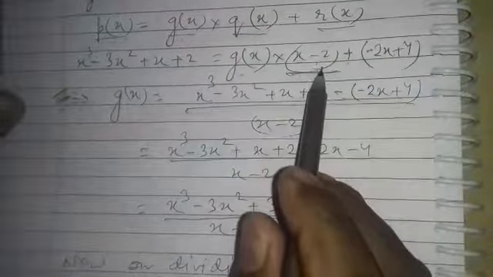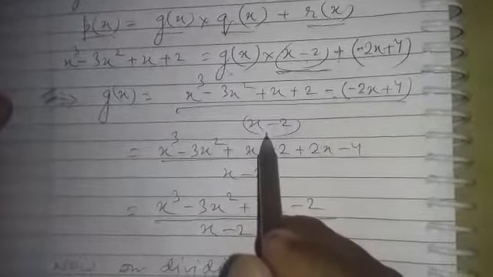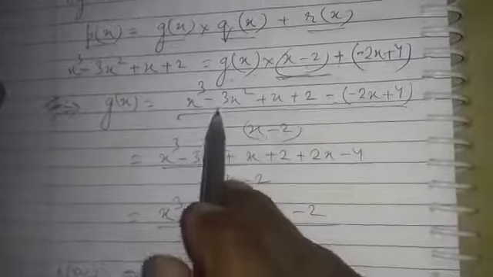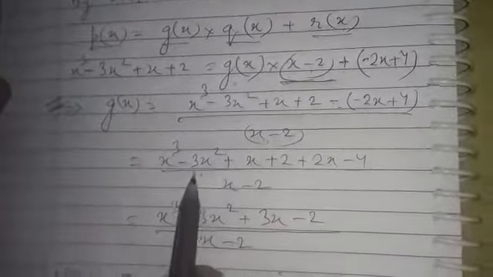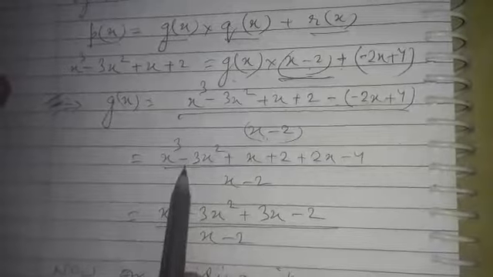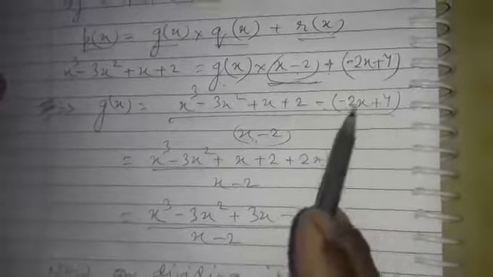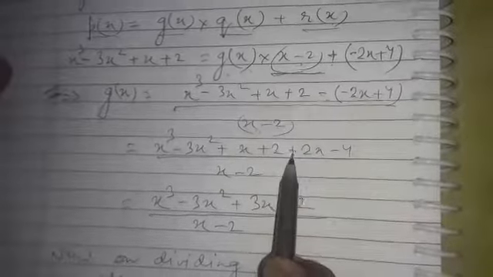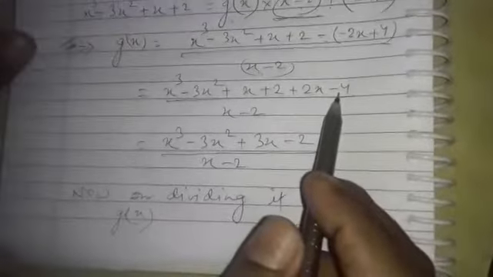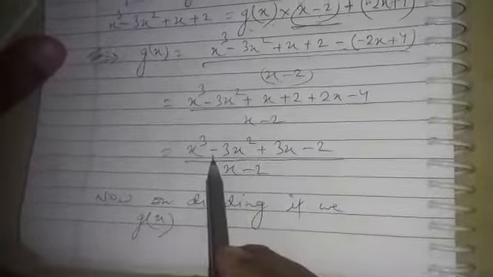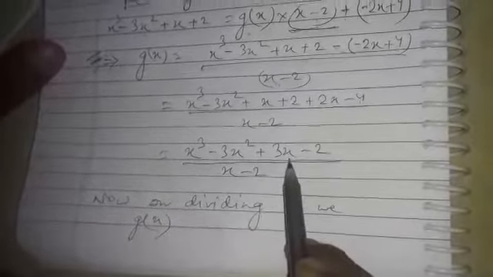Now x minus 2 has been taken in the denominator. Now we'll simplify these terms. Thus we get x cube minus 3x square plus x plus 2. This bracket has been broken, which will give us plus 2x and minus 4. Further simplification will give us the polynomial x cube minus 3x square plus 3x minus 2. Thus we have the final form.